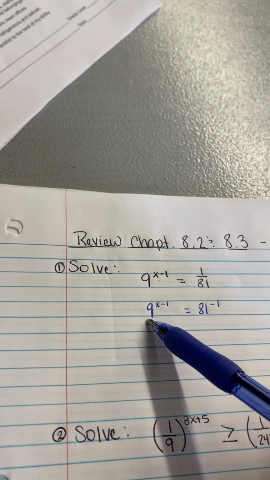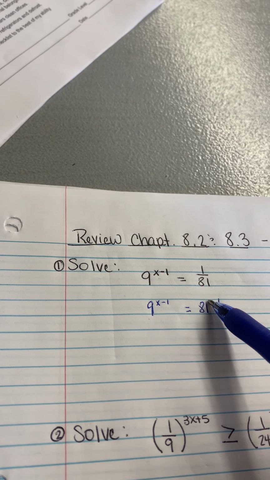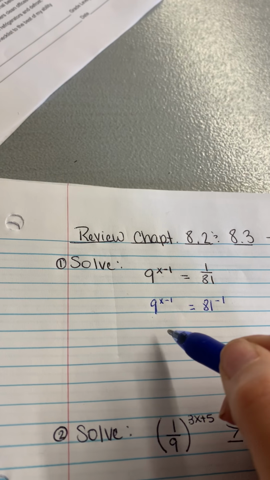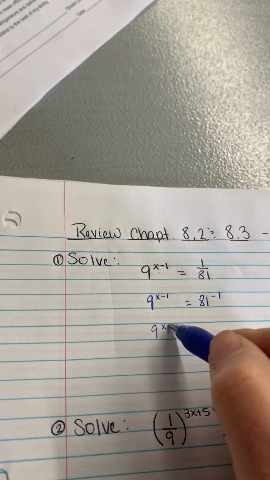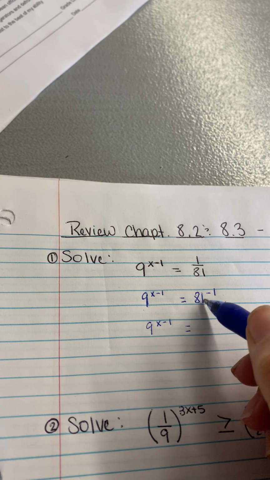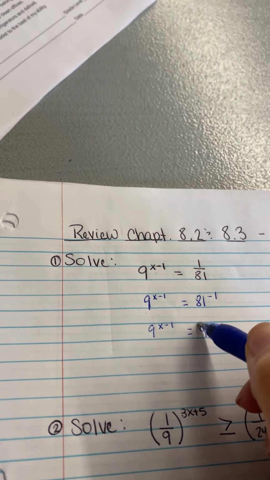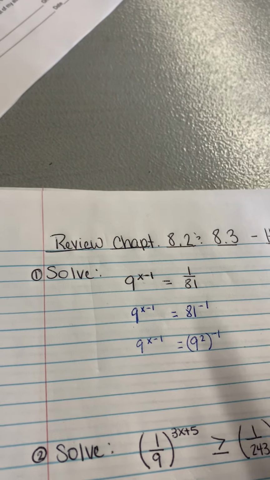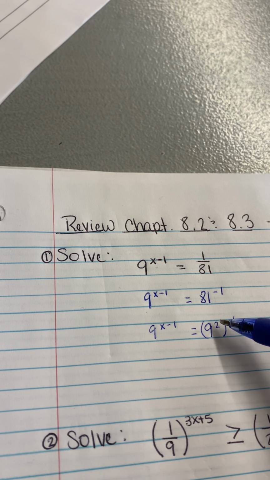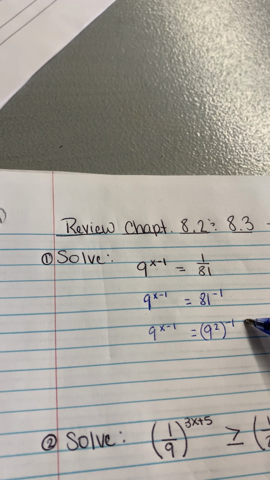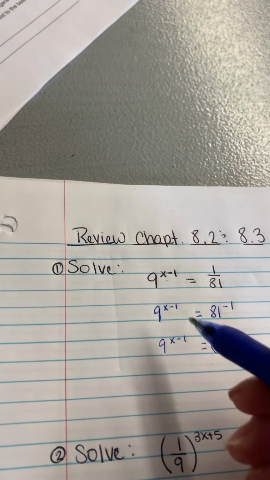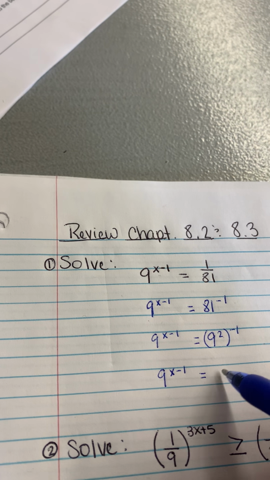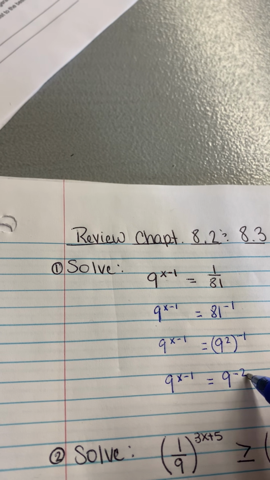Now, what do 9 and 81 have in common? How can I change 81 to have a base of 9? Well, we know that 81 is 9 squared. So I have 9 squared. There's my next step. Now, with exponents, we've also learned that when we have an exponent raised to a power, we multiply. So I have 9 to the x equals 9 to the -2.